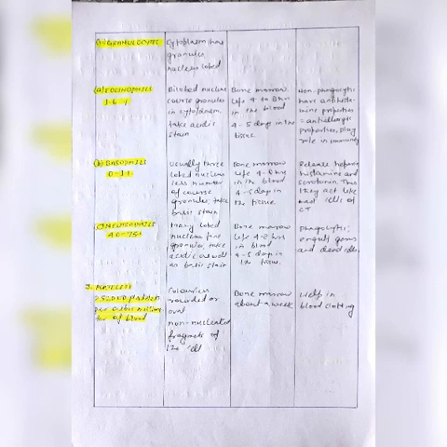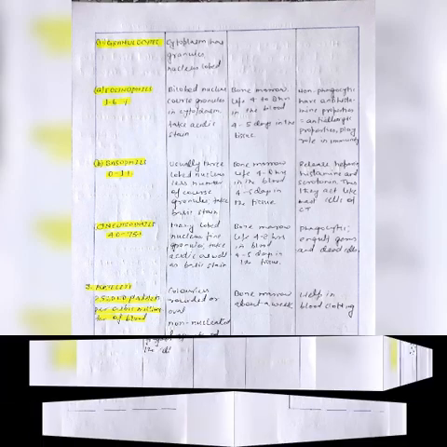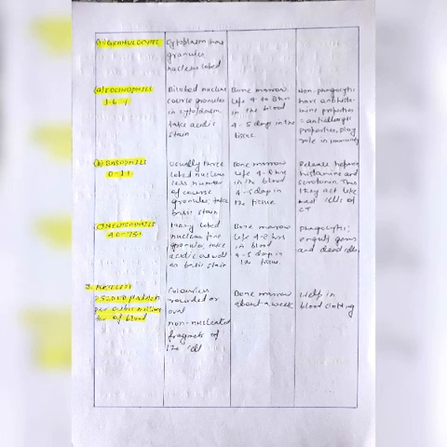Now, the first type is agranulocytes. The cytoplasm lacks granules, that's why they are known as agranulocytes, and the nucleus is not lobed. The first kind of agranulocyte is the lymphocyte. Lymphocytes are 20 to 45% in amount, with a large rounded nucleus and scanty cytoplasm, meaning a small amount of cytoplasm.